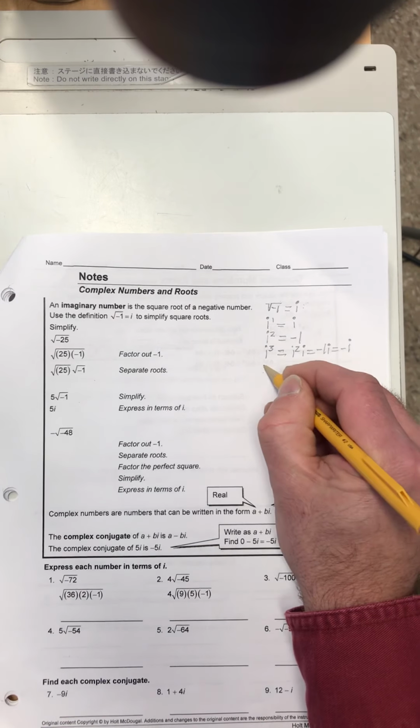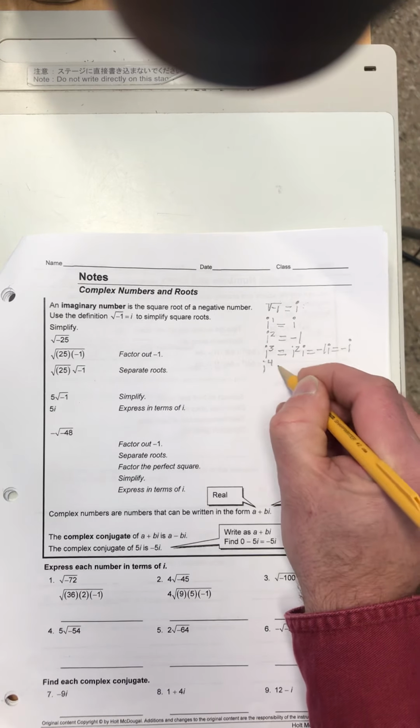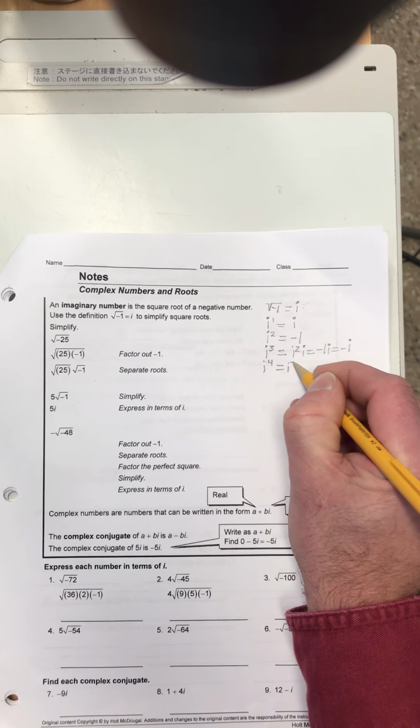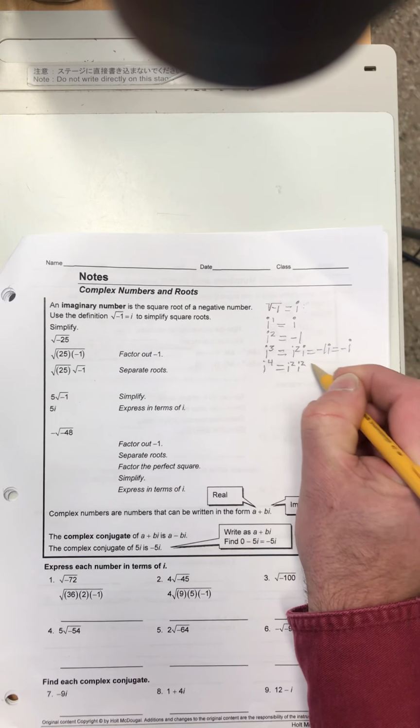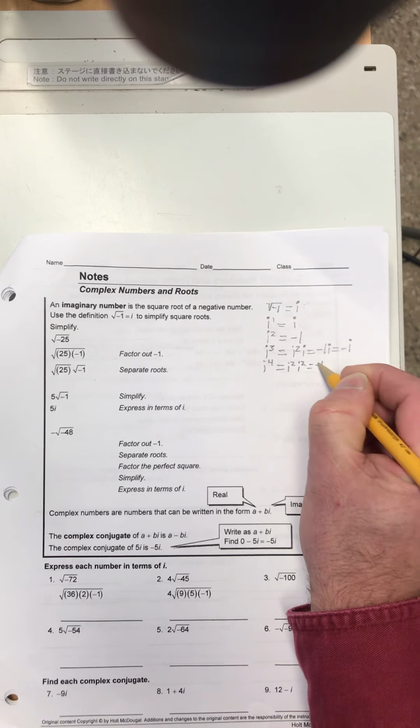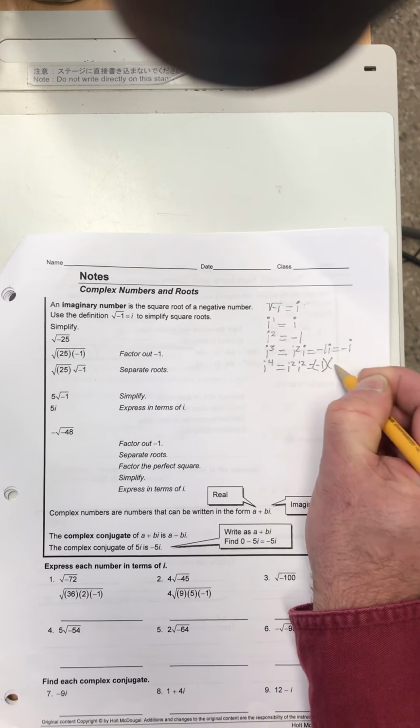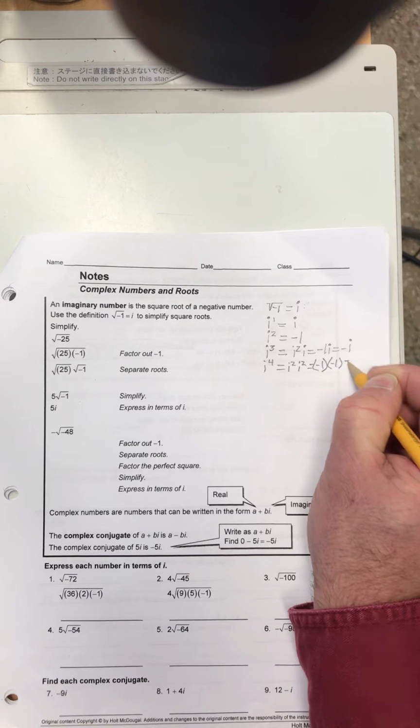And i to the fourth is equal to i squared times i squared, which is equal to -1 times -1, which is equal to 1.